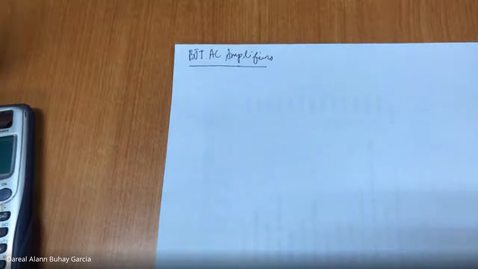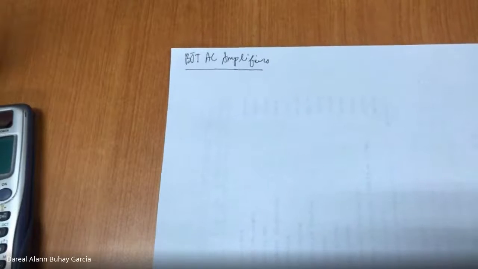Alright, so for the past few meetings, nag-focus ta sa DC operating point or how to establish the DC operating point of BJTs or BJT circuits. Asa ba siya dapit sa asa siya nga operating region sa iyang characteristic curve. It could be naa siya sa active region or saturation and cutoff regions. Okay?